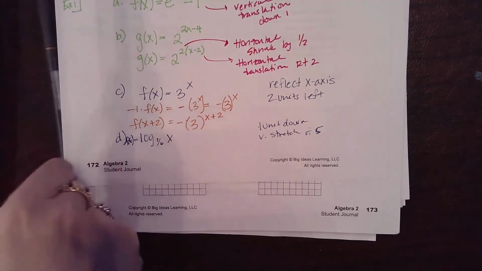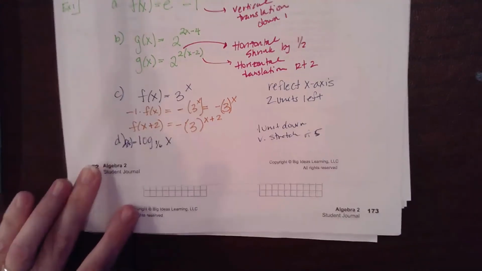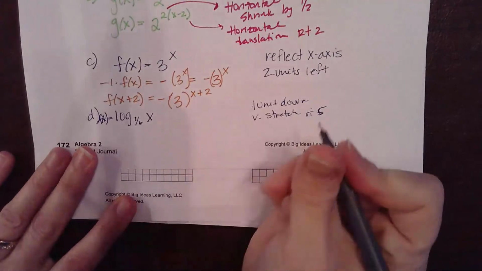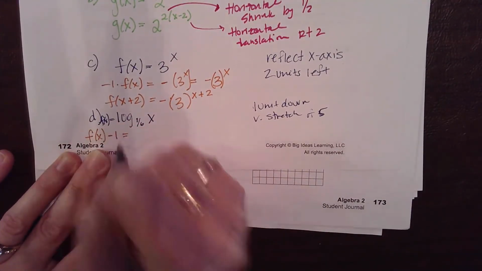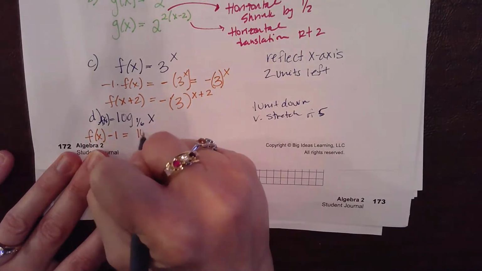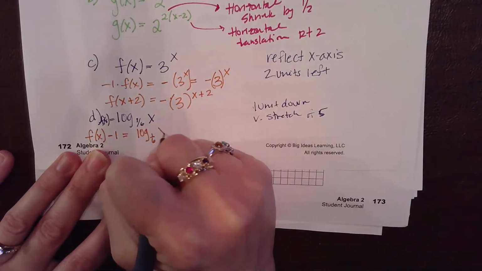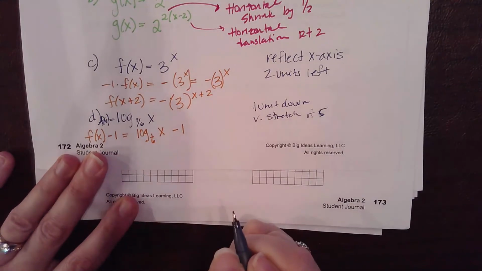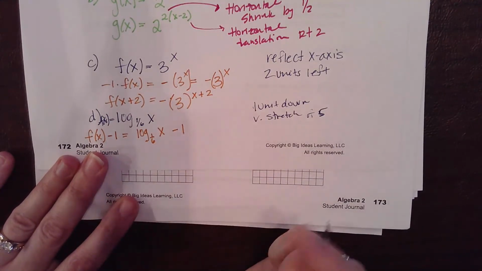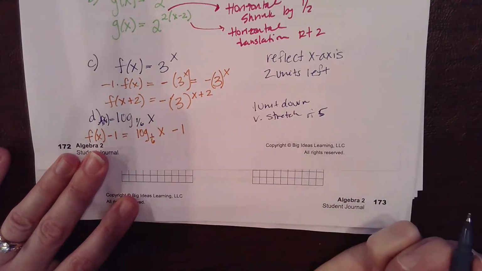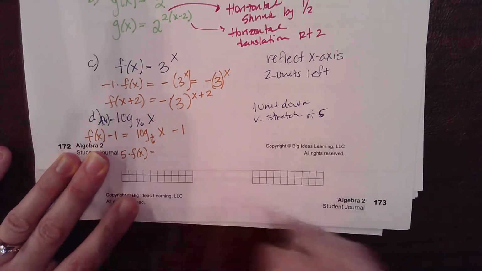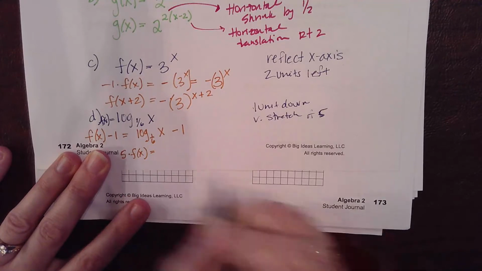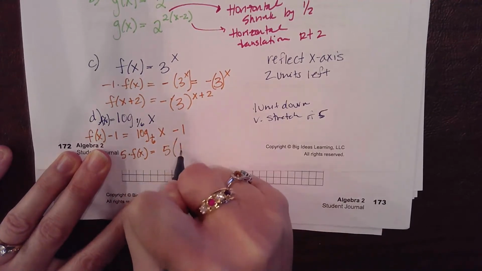You would shift this the same way you would with an exponential. 1 unit down just means you're subtracting 1 from your log function. So this would be log base 1/6 of x, minus 1. The entire function is being subtracted by 1. A vertical stretch by a factor of 5 means you're multiplying the entire function by 5. So you would get 5 times log.